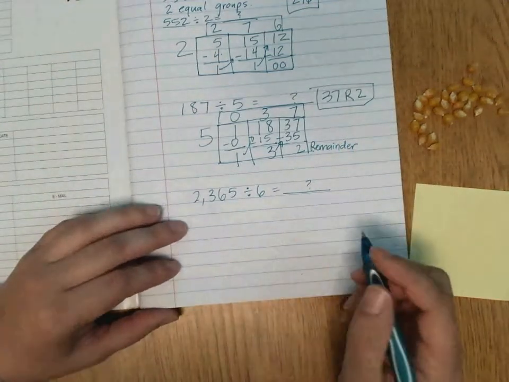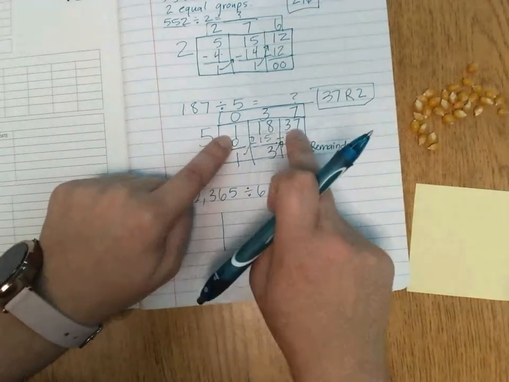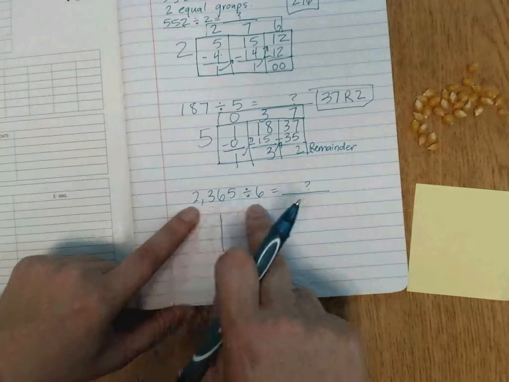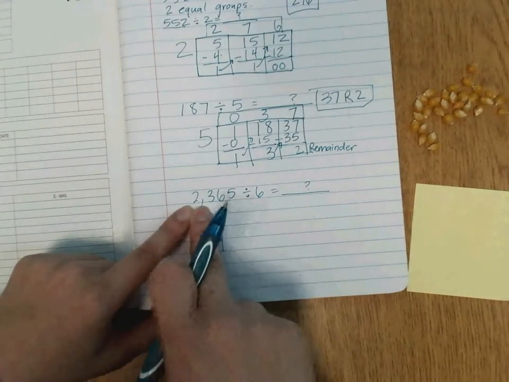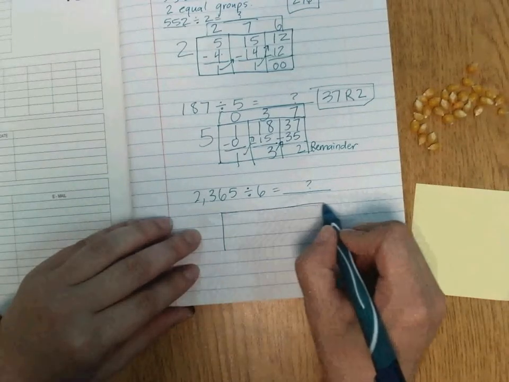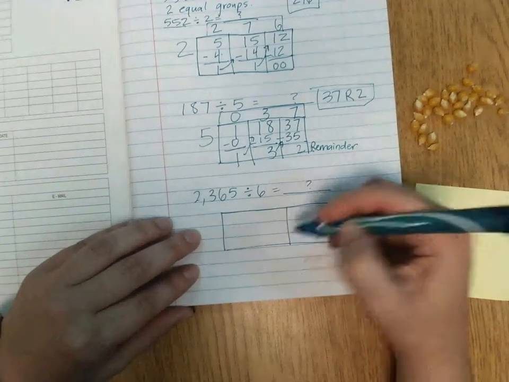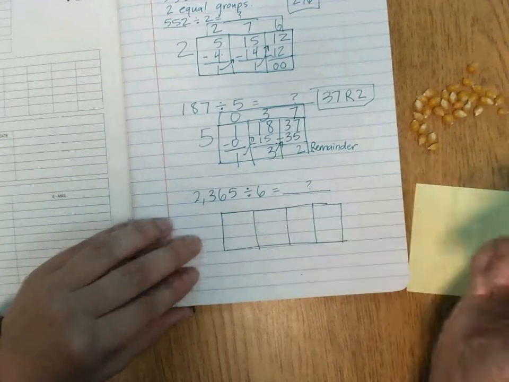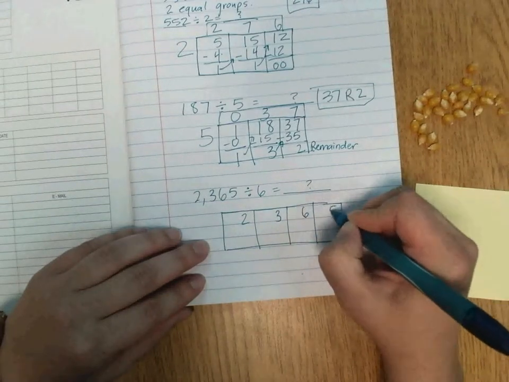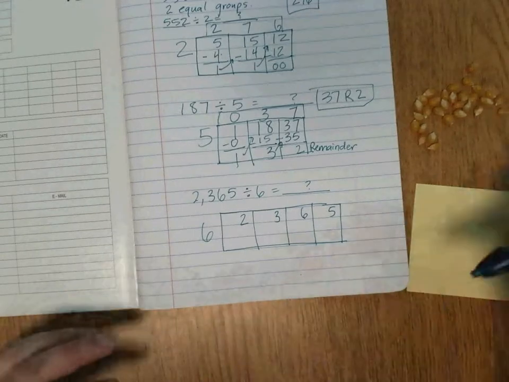So we want to know what that is. I'm going to set it up the same way, except for this time, instead of 3 boxes, because these were 3-digit numbers, make a prediction. How many boxes am I going to have? You're right, it's going to be 4 boxes, because I'm now dealing with a 4-digit number. So make your box a little bit longer. Divide in half, divide in half, divide in half. So we have 2,365. I'm going to divide by 6.